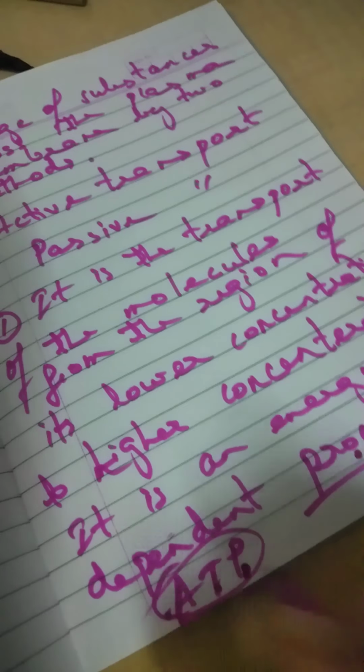So this active transport occurs in a few ions and molecules. An example is the sodium pump or the potassium pump.